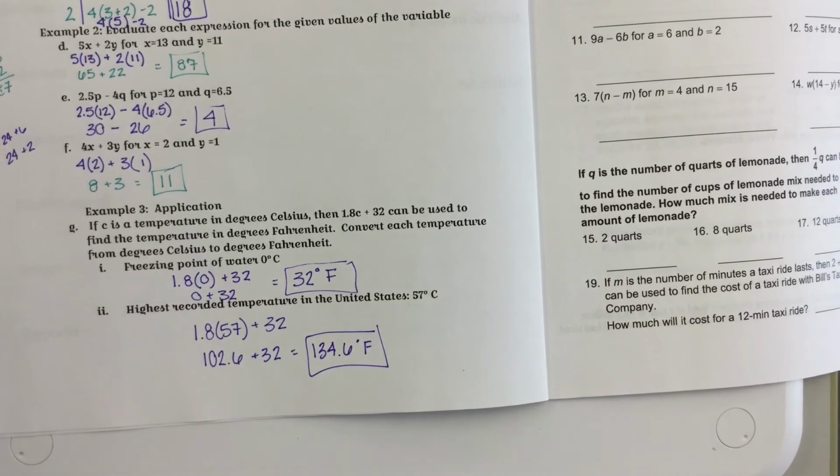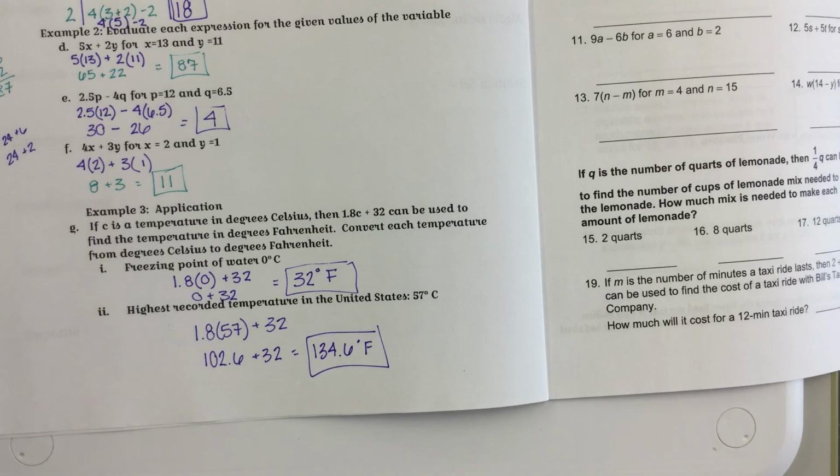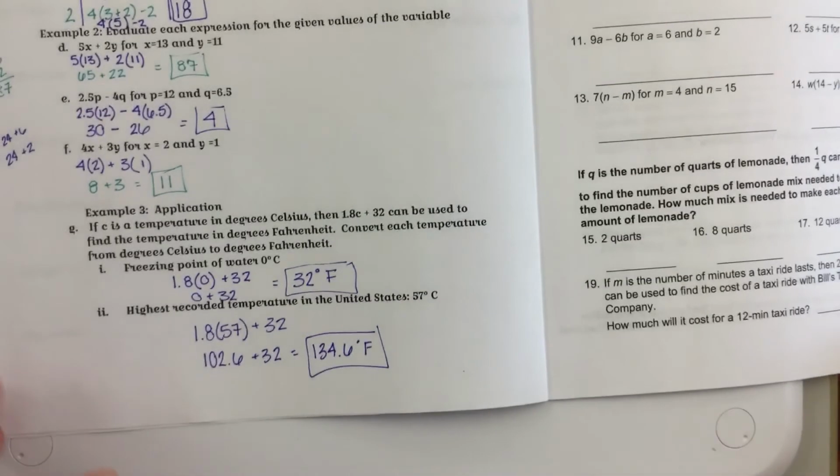Okay, so it's all about evaluating expressions today, replacing those letters with the appropriate numbers. Just make sure you're following the order of operations. That's one of the biggest places that people make mistakes.